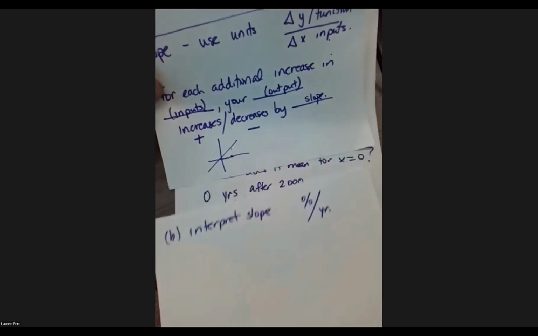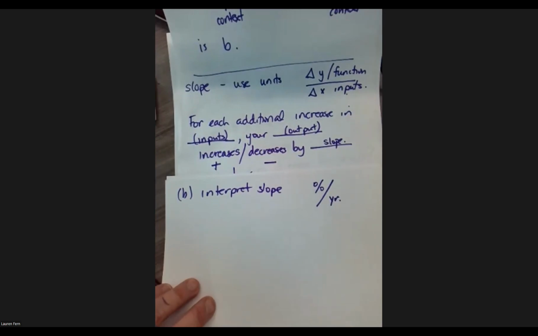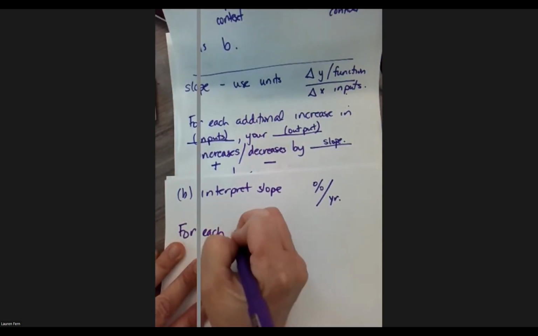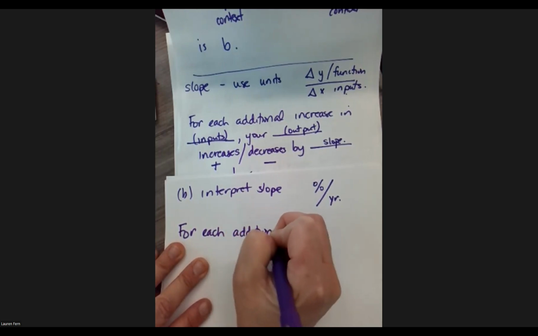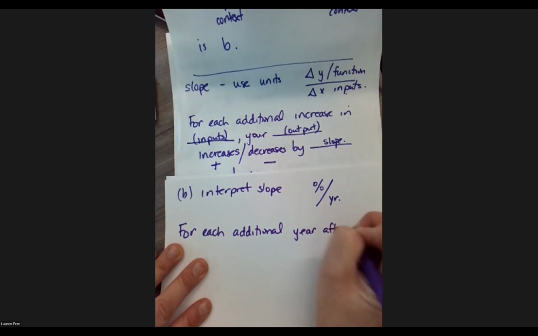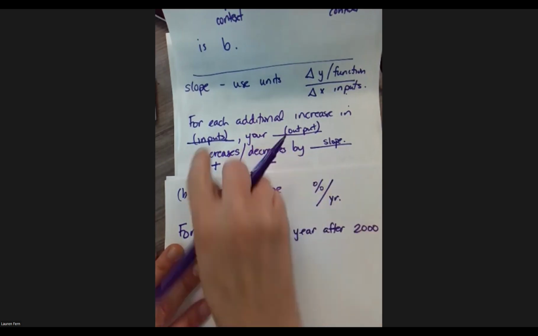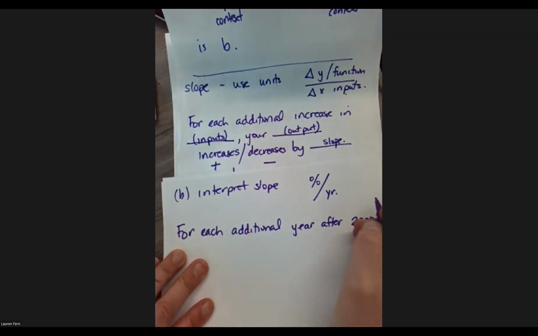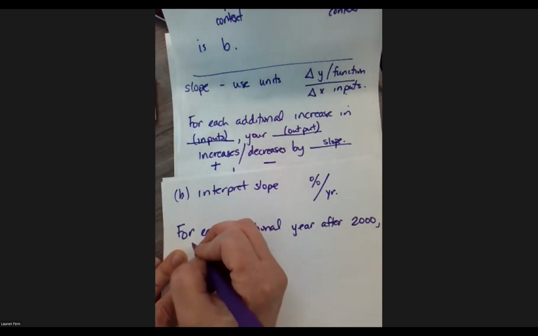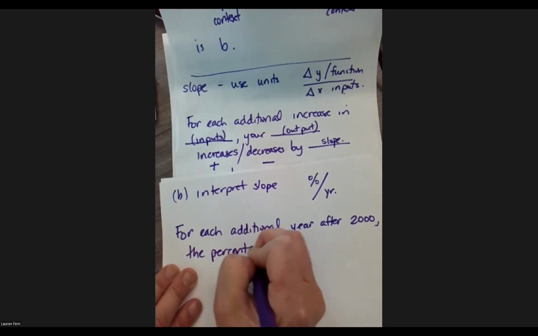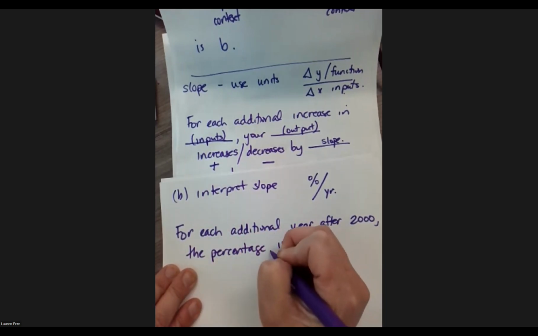Then using the template that we had, I'm going to have that right above here. For each additional year after 2000, so for each additional increase in our input, well, we could say the percentage of US households with internet.